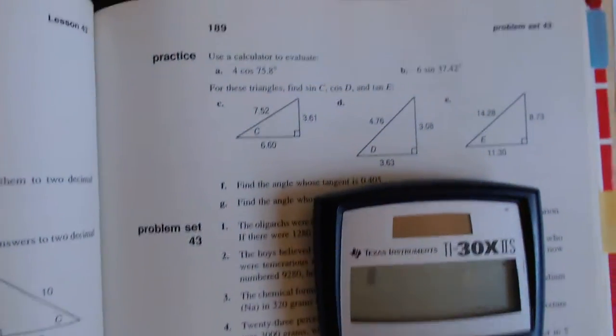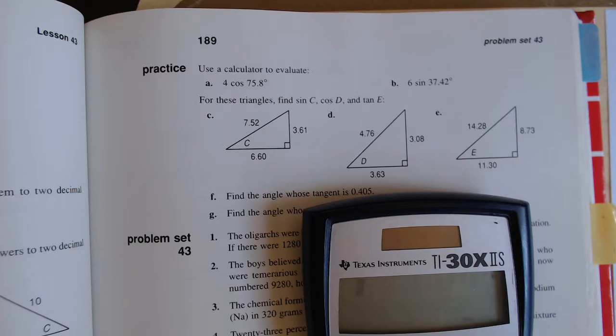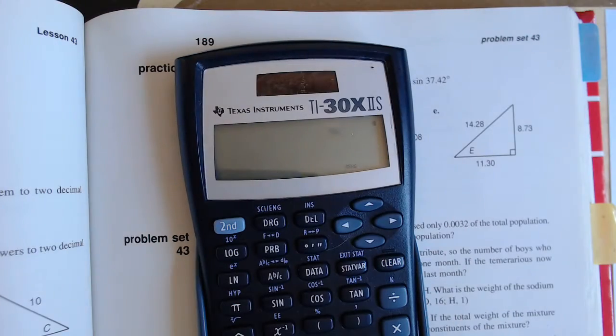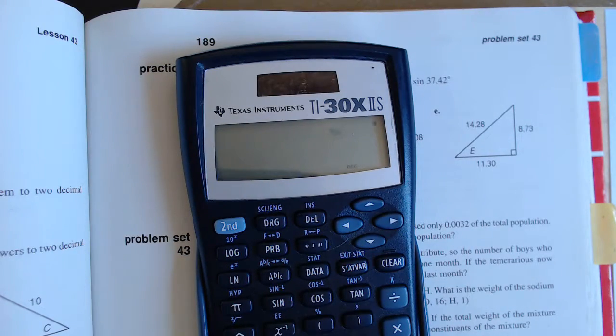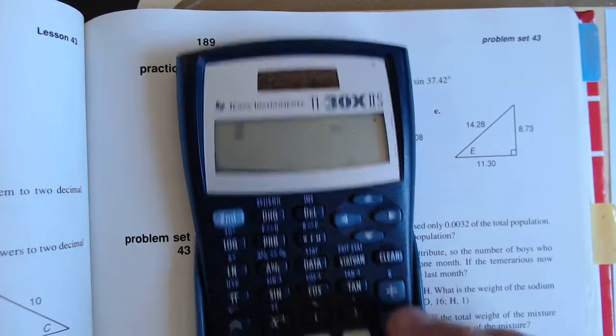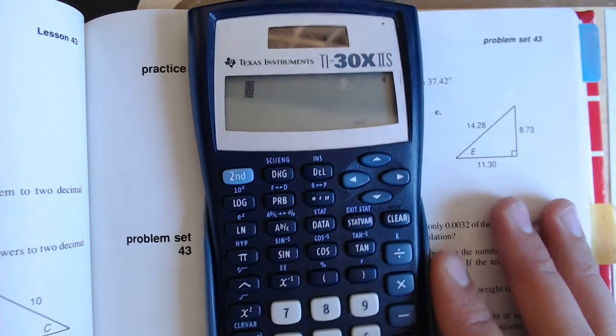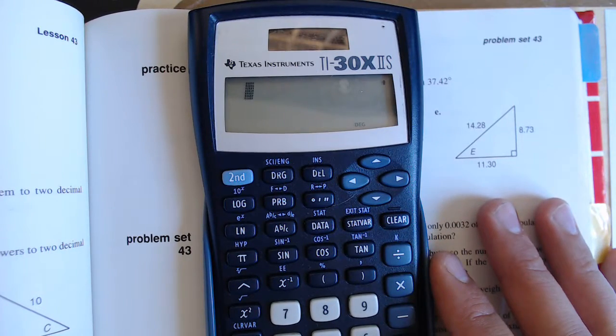Okay, so starting with practice A. They tell us to use a calculator to evaluate 4 times the cosine of 75.8. I have a Texas Instruments calculator. This one's actually really old, might have been the one I used in high school. This is the one I recommend. I also have a Casio somewhere, I just can't find it today, so I might redo this video and show you how to do it on both of them.